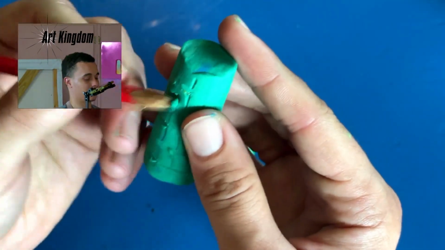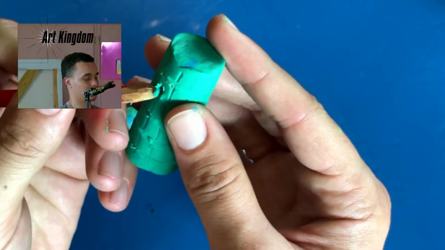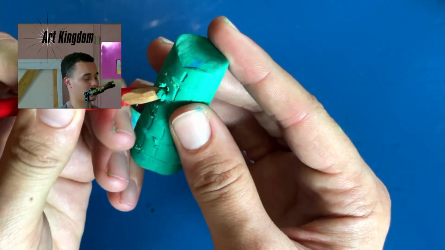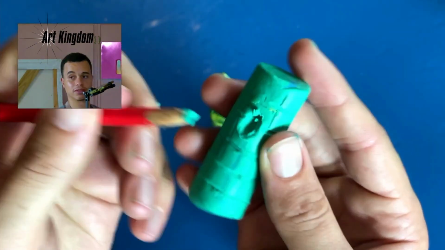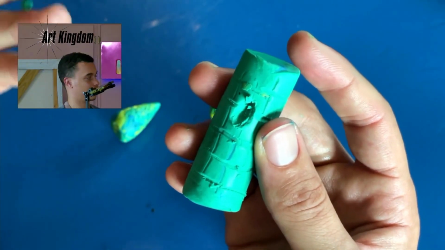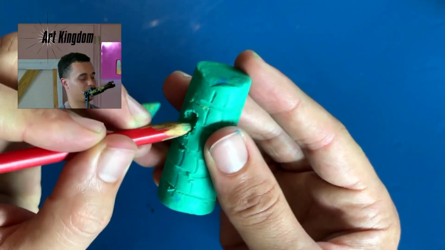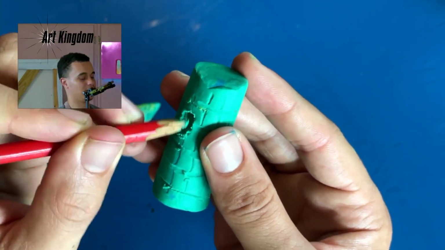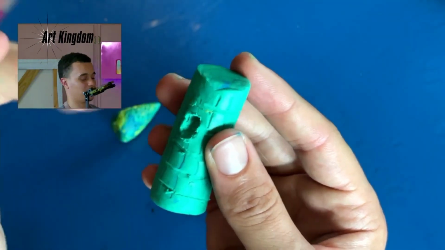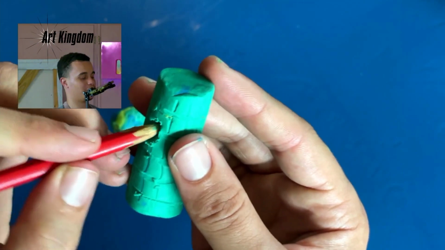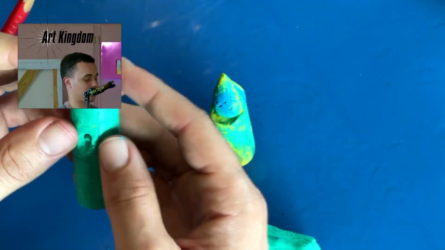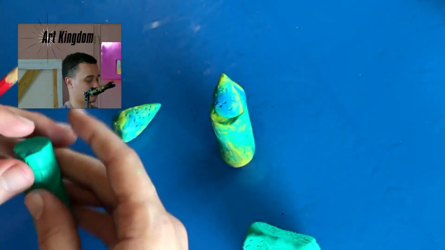I'm going to try and dig out a small shape like a window. Y'all see that? So I just took my pencil and I just dug out that shape. So some parts of sculpting is removing your material. So we say we took some of the plasticine out. That's one way to sculpt as well.